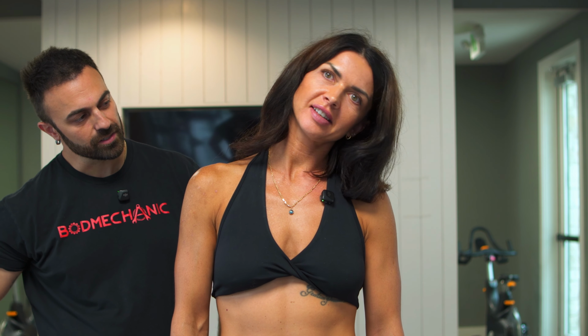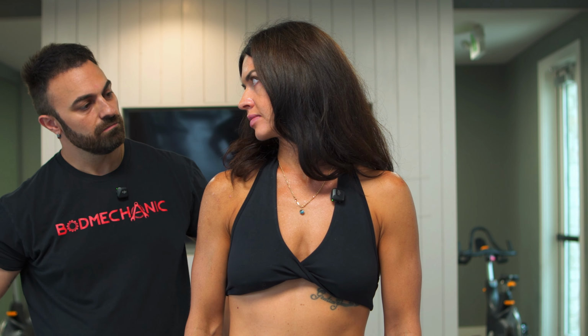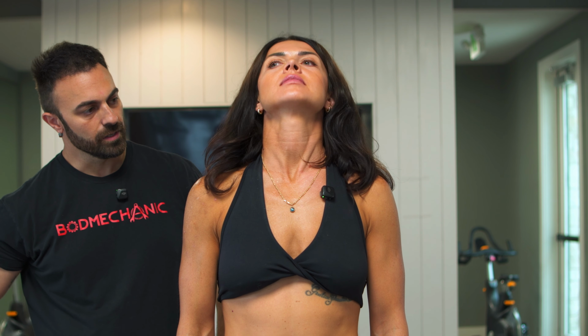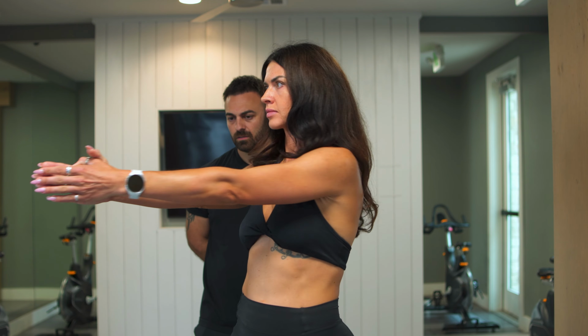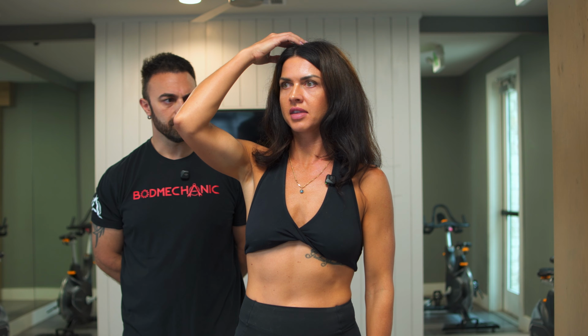Did it unlock or did it stay the same? Unlocked, right? Yeah. That was like head rotations? Yeah, that's a really good one too. Very good. And let's see trunk twists. Good. I still feel like it's the same. Then the top, right? Yeah, the top was the same.